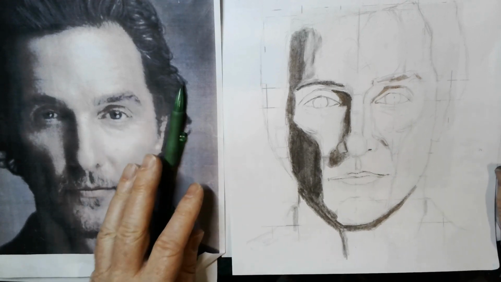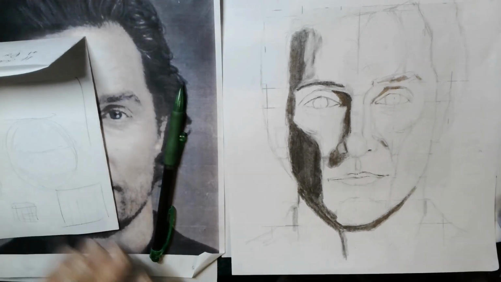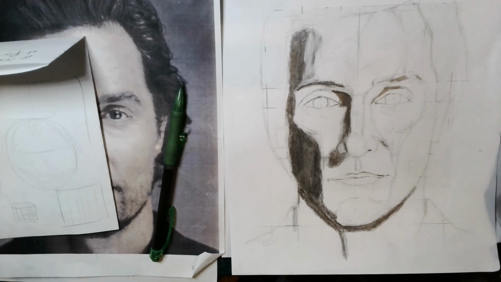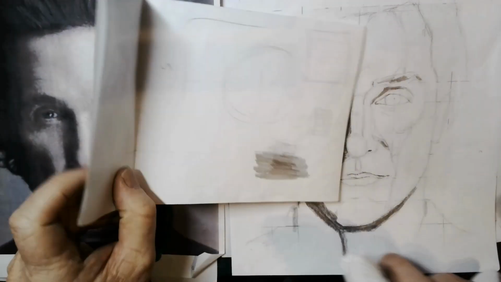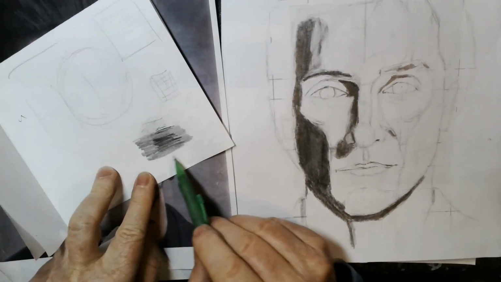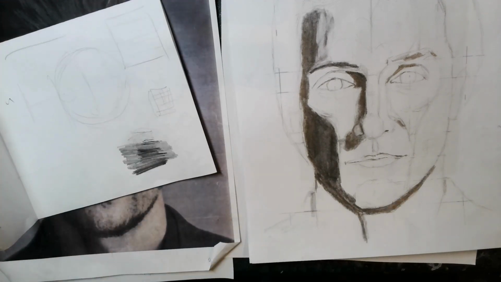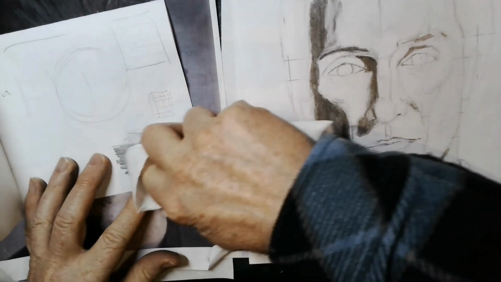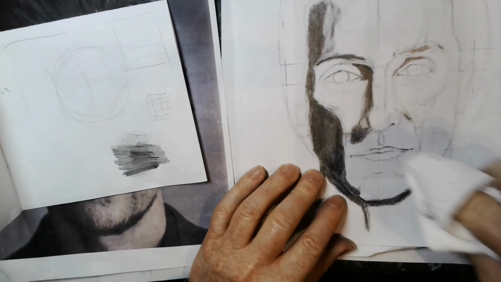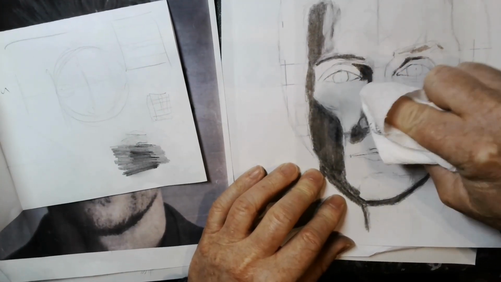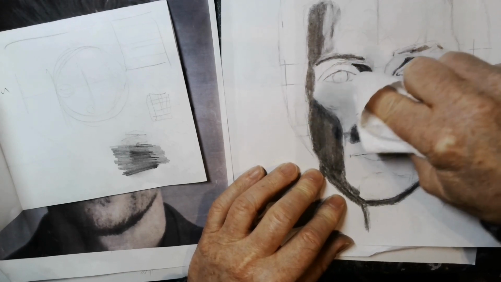So I'll show you a trick of what I do. Now we're going to put the lights in, the 2 and the 3. So I'm going to fill it in with value 2. I take a piece of paper towel, and then I scribble some lead on a scrap piece of paper. Then I can pick it up with my finger, and put my finger in there. And then I'm going to fill in the 2s.